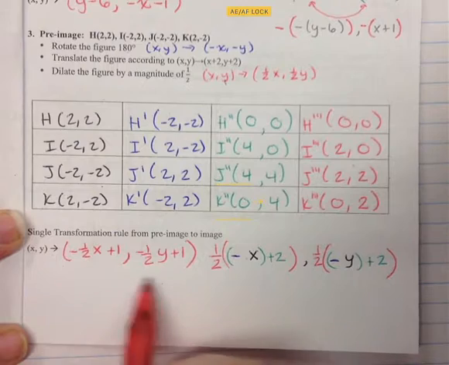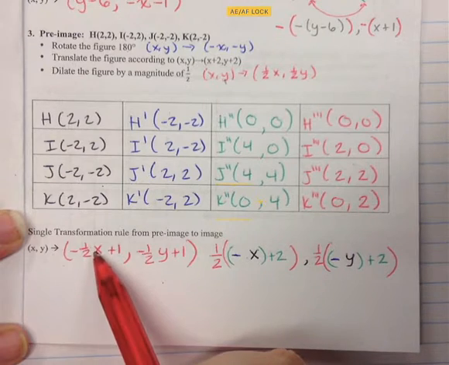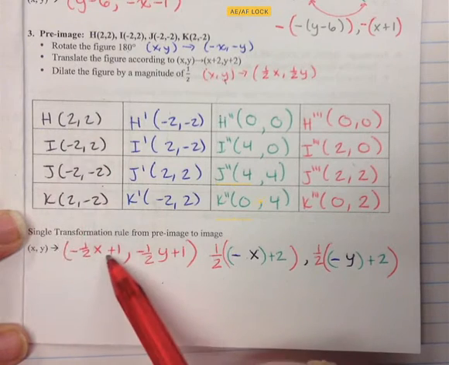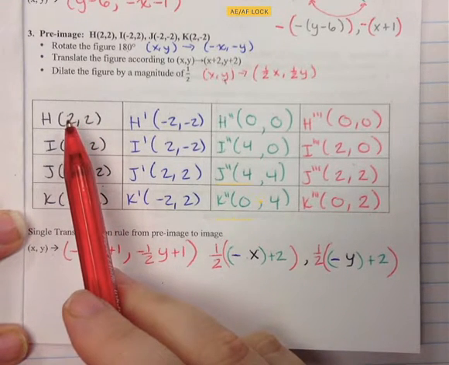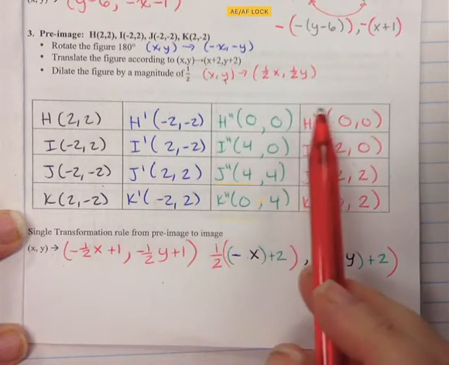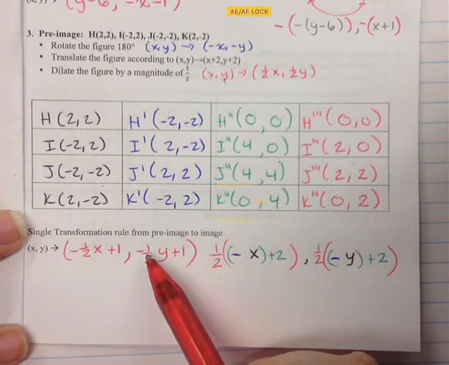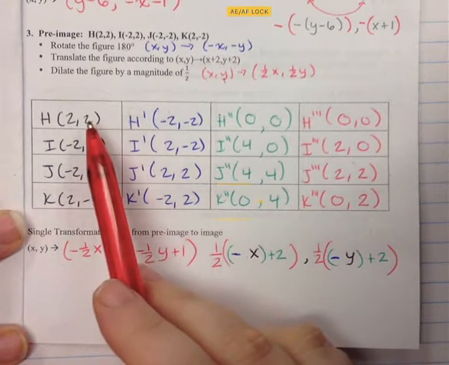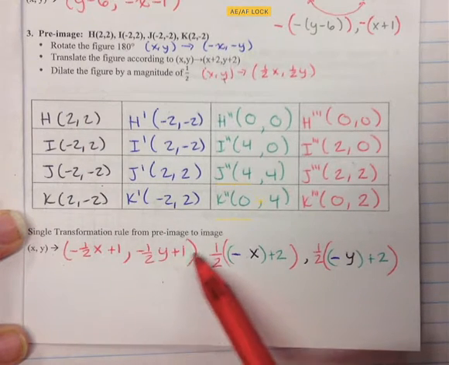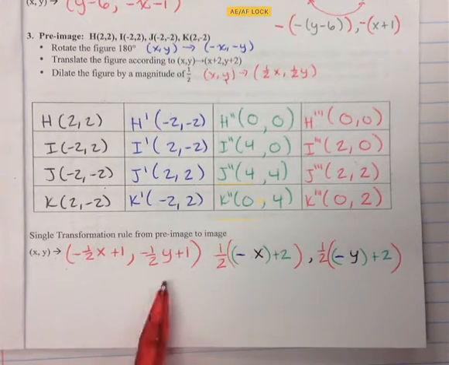So this is actually our rule. So if we go from our pre-image to our final image, if we take negative 1/2 of x, so negative 1/2 of 2 is a negative 1. Then we're going to add 1 to that, which gives us negative 1 plus 1 is 0. And this gives us our location, so it's going to be in the front of our x, so this is going to be our x coordinate. We can do the same thing with our y, so negative 1/2 times the 2 is again negative 1, plus 1 is 0. So this gives us our location on our H triple prime, which was 0 here as well. So that is the correct rule.